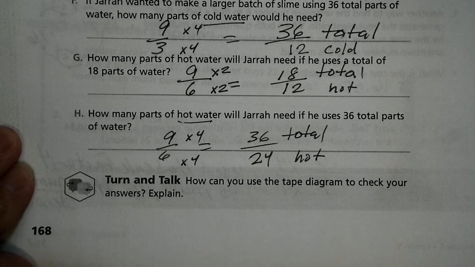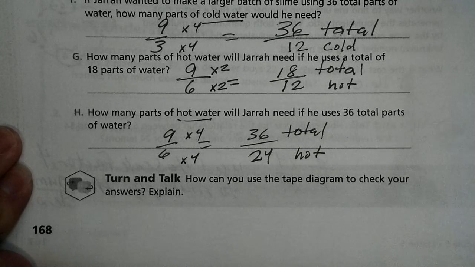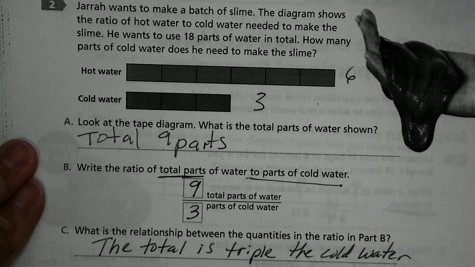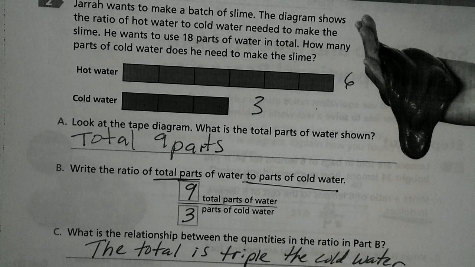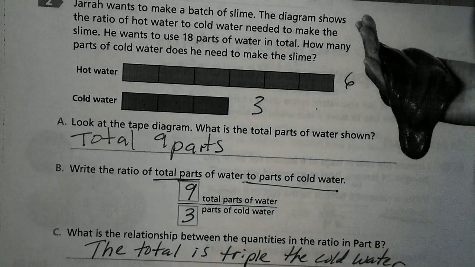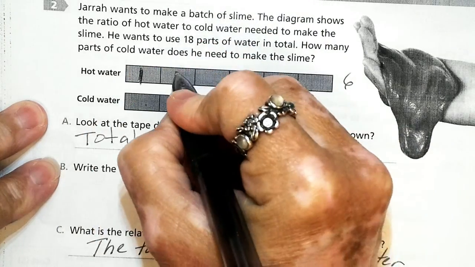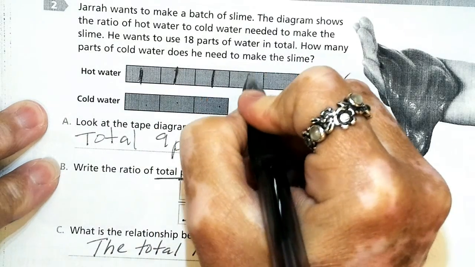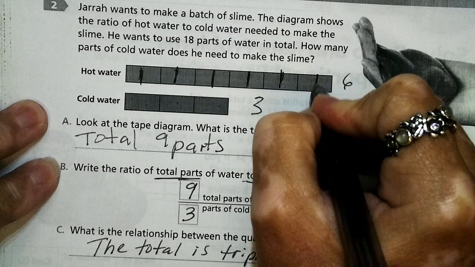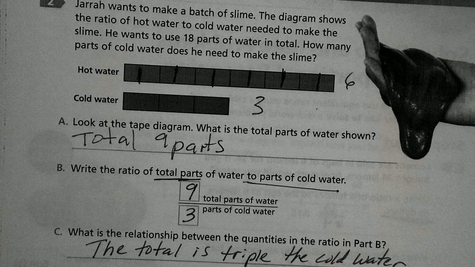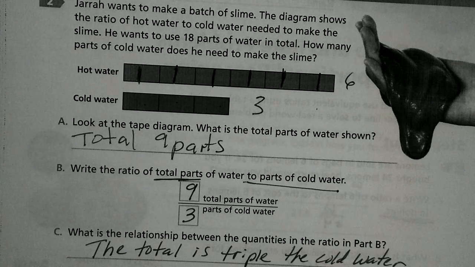Absolutely. All right, so the turn and talk says, how can you use the tape diagram to check your answers? So what could we do? So if I know it's double, right? And you're probably not going to be able to see this, but if I know it's double, I could split this in half, right? If I needed to. So now that would be 12 hot water.